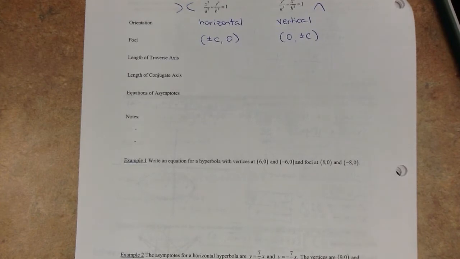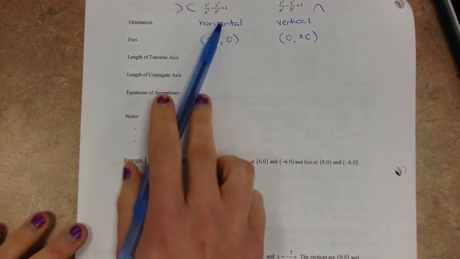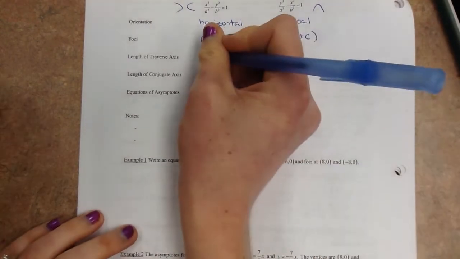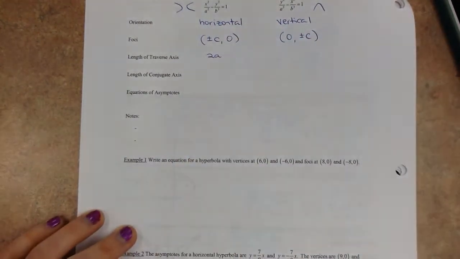Then we have the transverse axis. So for the horizontal one, the transverse axis is horizontal, and it's 2a units long.